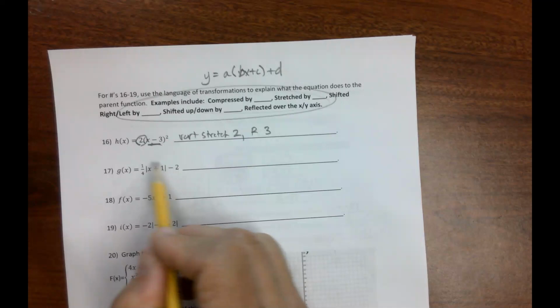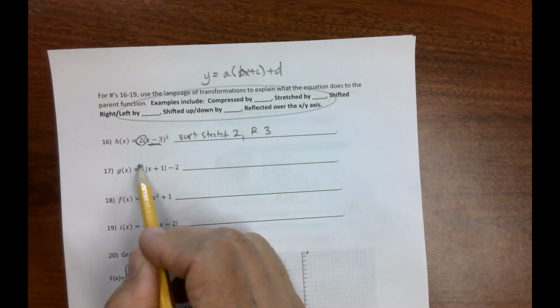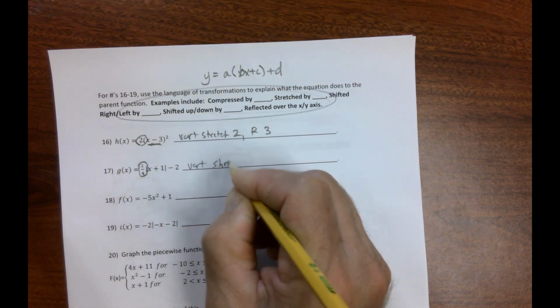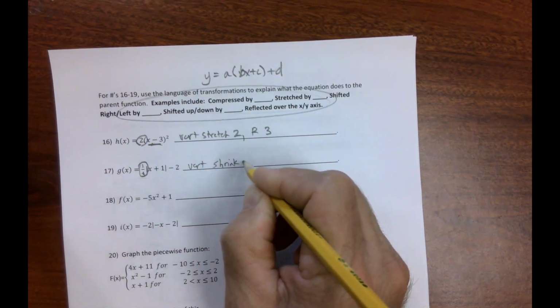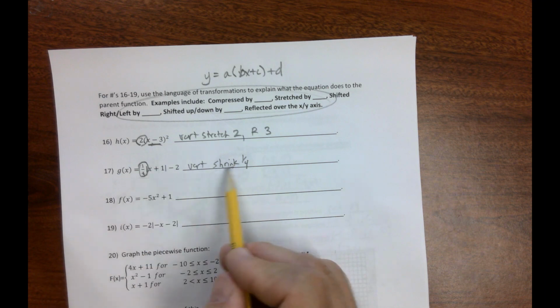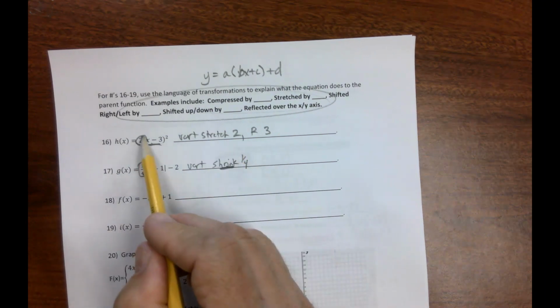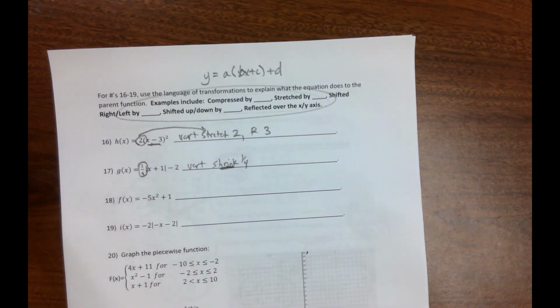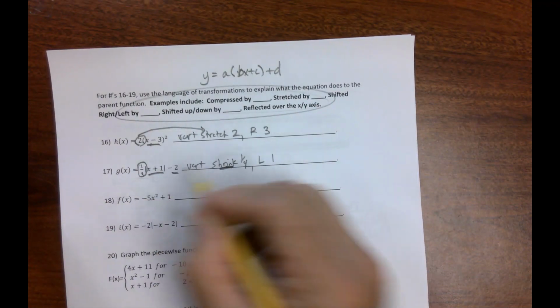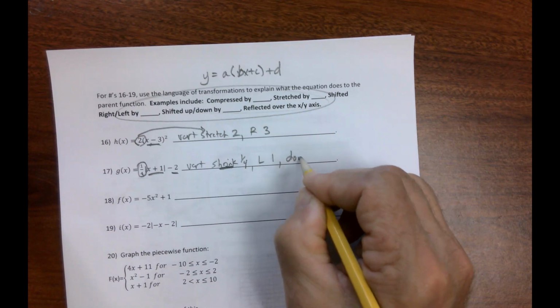This one, no matter what it is, even so, that's my a. That's less than 1, so that's a vertical shrink. If I had a certain amount of money and I only could keep 1/4 of it, I just shrunk my money. Okay, that's why you have to think. This one I'd double it, so I'd stretch it. All right, but I have to go left 1, and then this one takes me down 2.